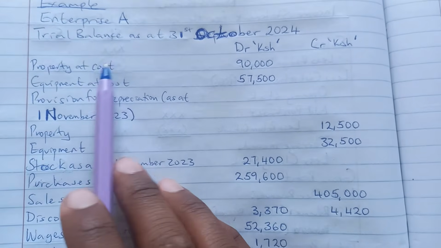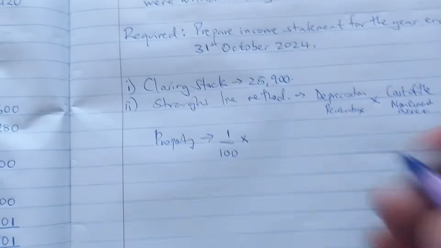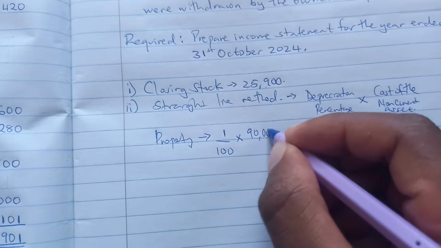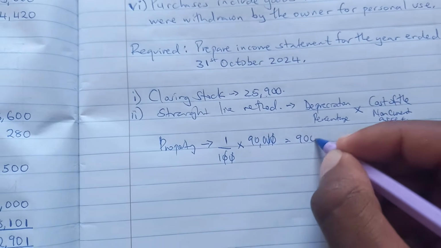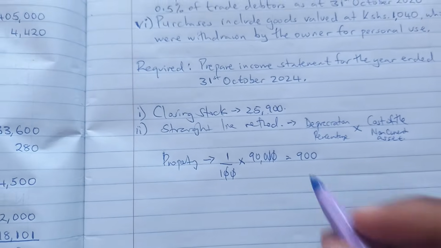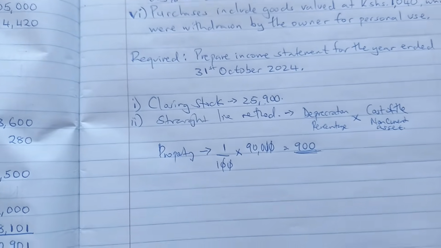Property at cost is 90,000. So 90,000, we get 900. Okay, so 900 is the depreciation for property for this period.